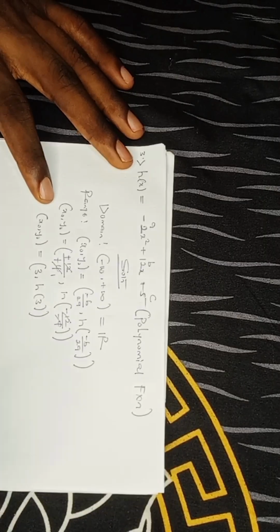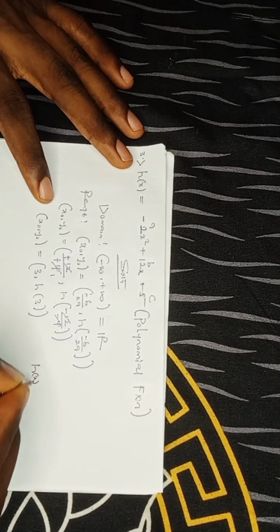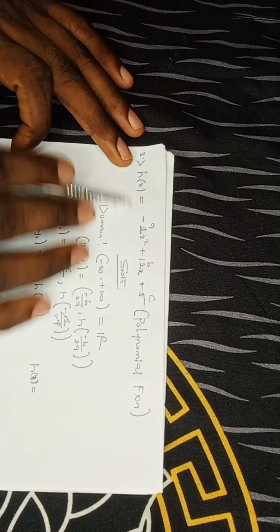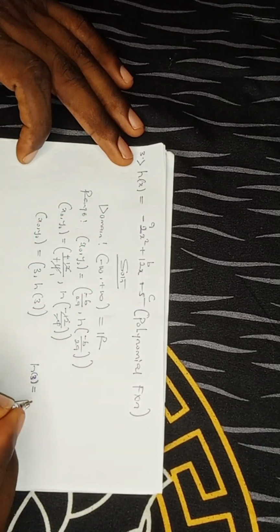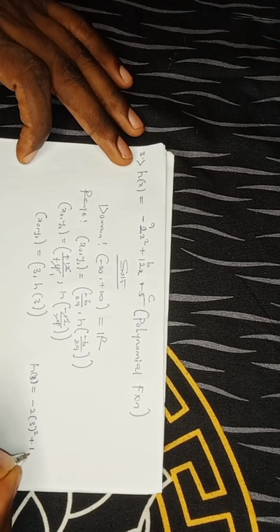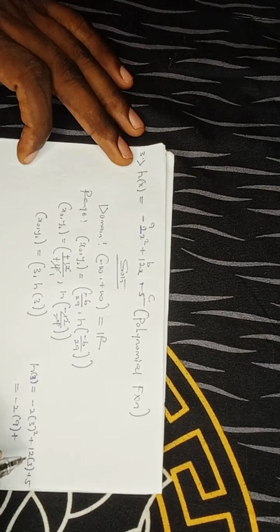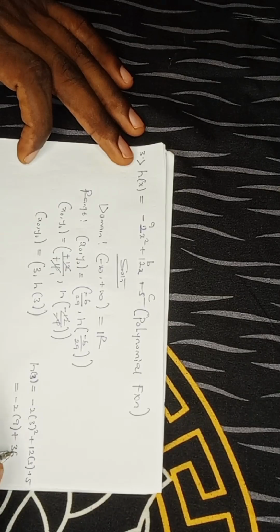So when we say h of 3, what do we mean? H of 3 simply means input 3 anywhere you see x in your function. So I'll have -2 times (3) squared plus 12 times (3) plus 5. This gives -2 times 9, plus 12 times 3, that's 36, then plus 5.